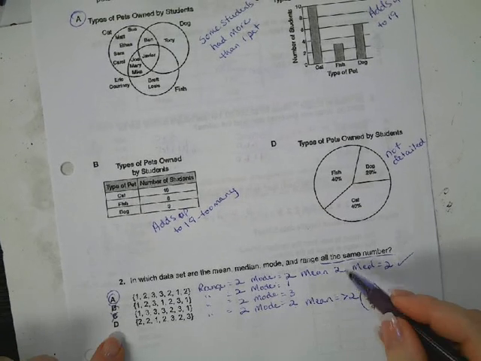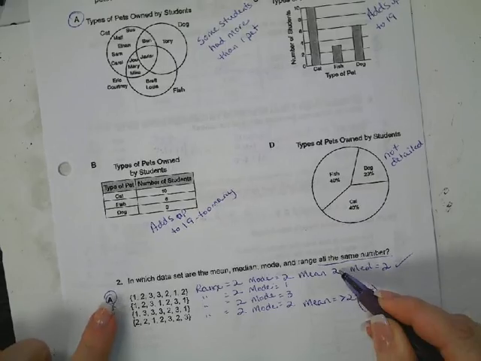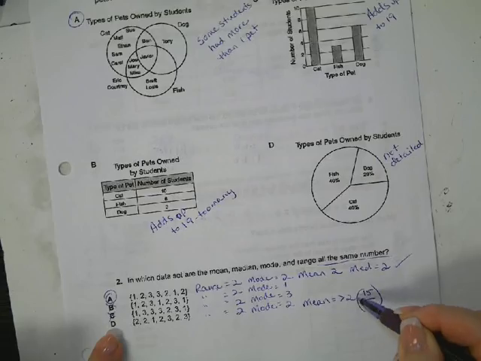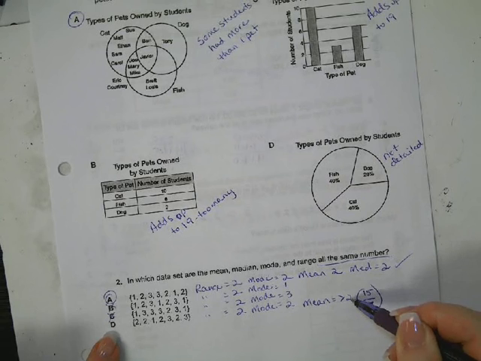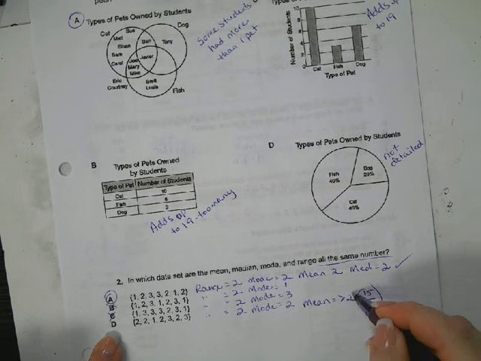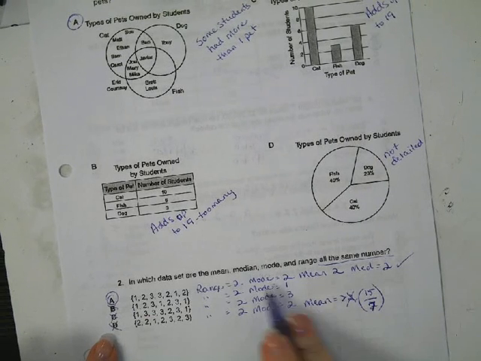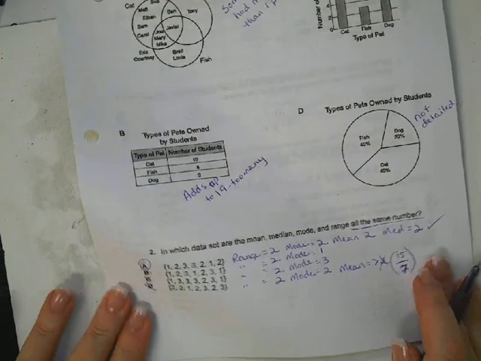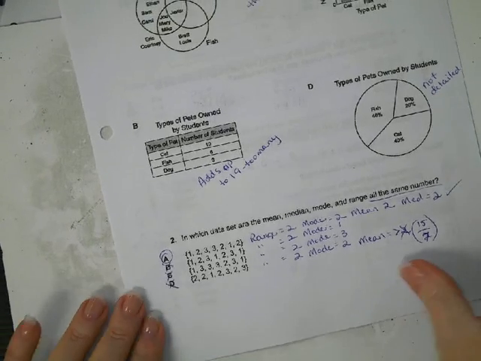So it came down to these 2. I found out that the median is 2 here and the mean is 2. In letter D, the mean is greater than 2, because it's 15 divided by 7, so that's 2 1/7 left over. So I know it's not 2, so that disqualifies it right there. So it's not D. So I know my answer is A. All of them are 2. So you just do mean, median, mode, and range for all the problems, and you'll get the right answer.